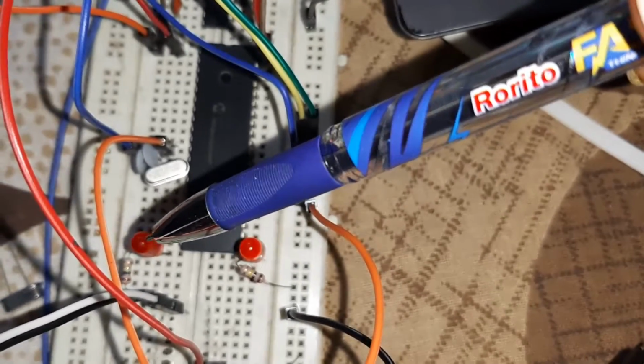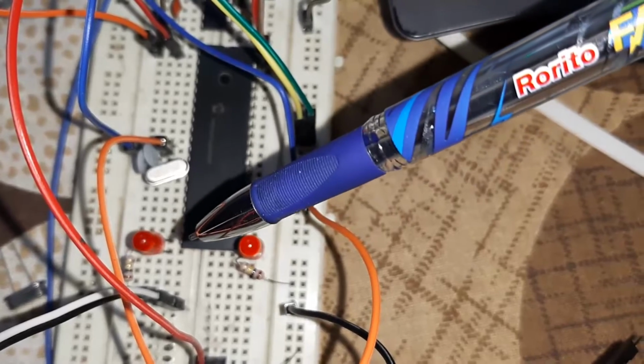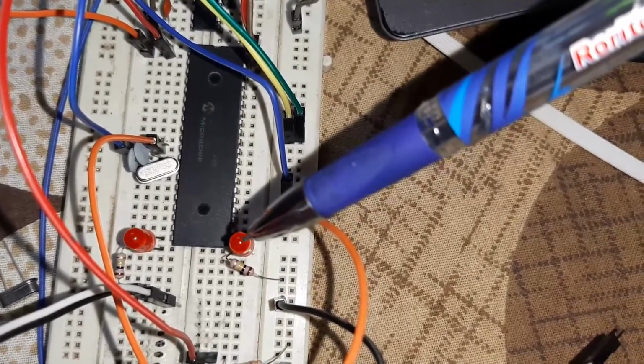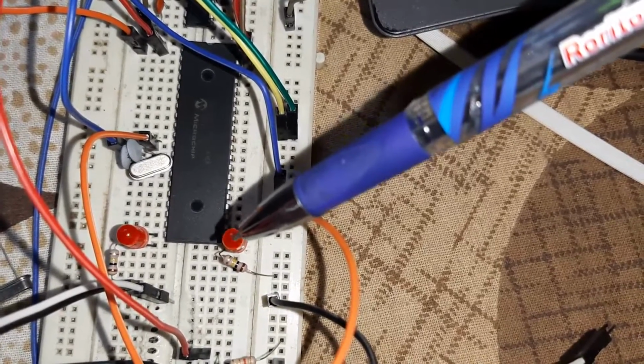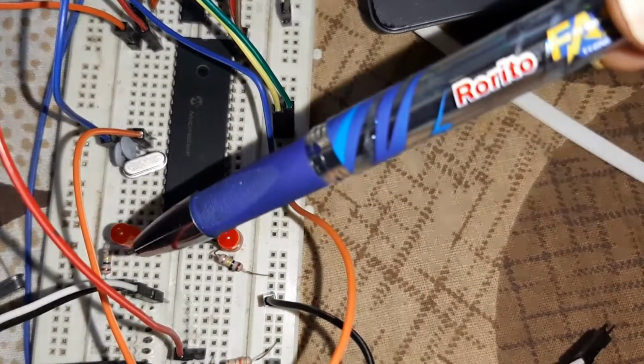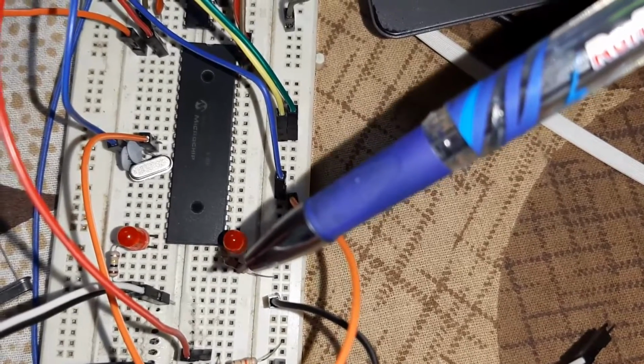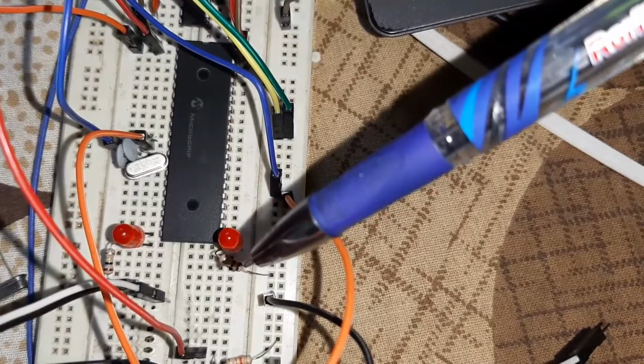One is this, connected to pin number 20, and this LED which is connected to pin number 21. Both the resistors are of value 90 kilo ohm.